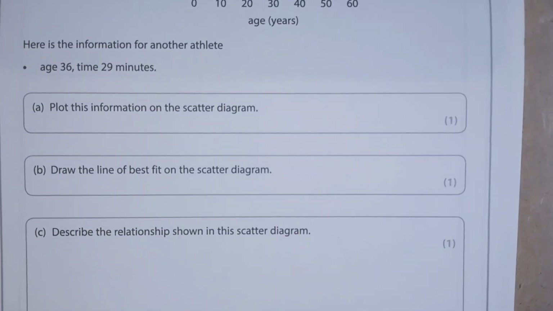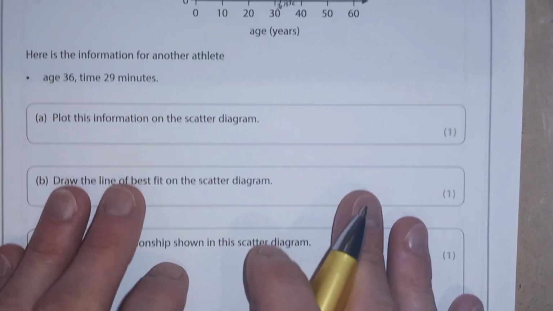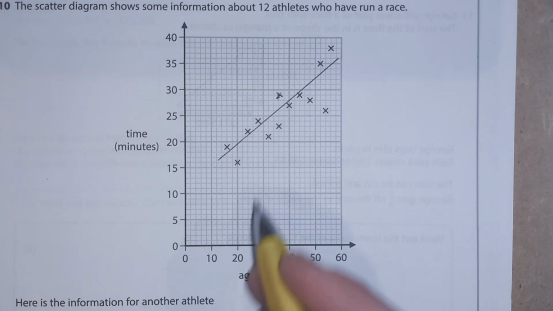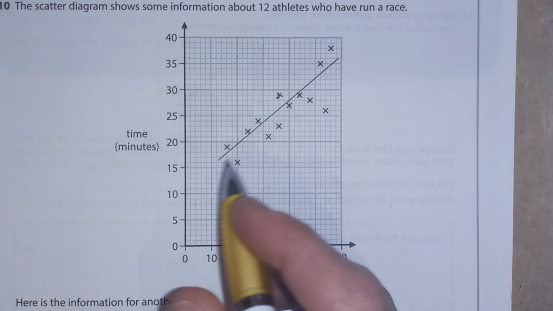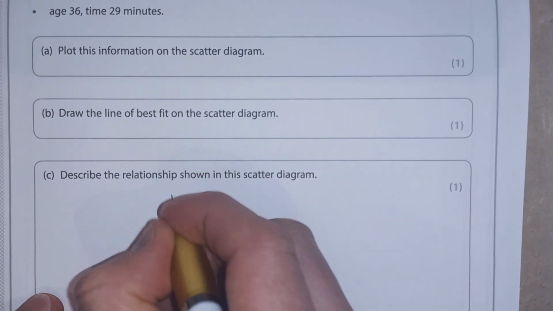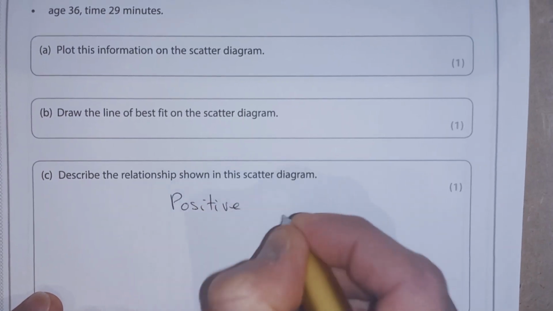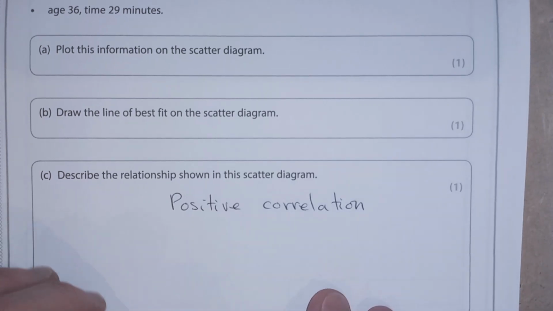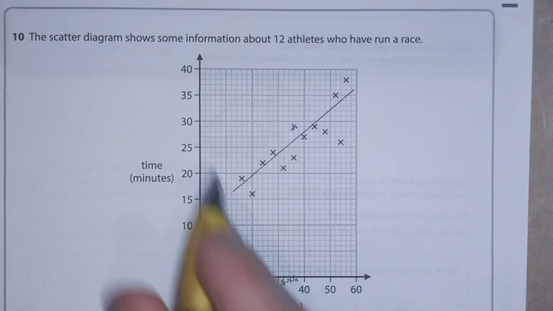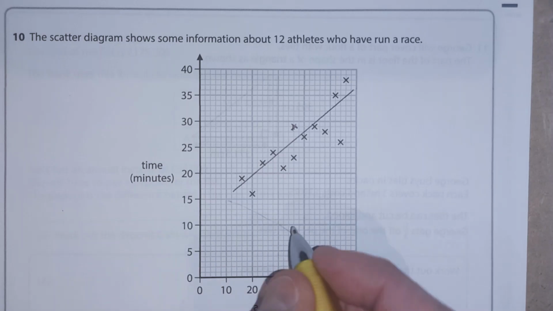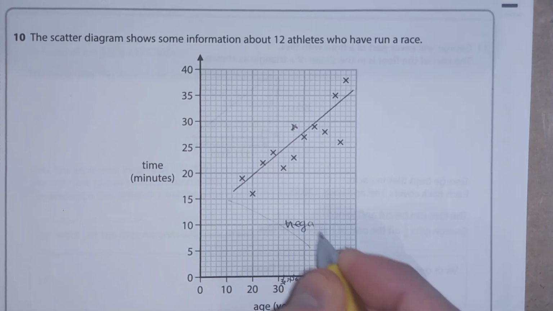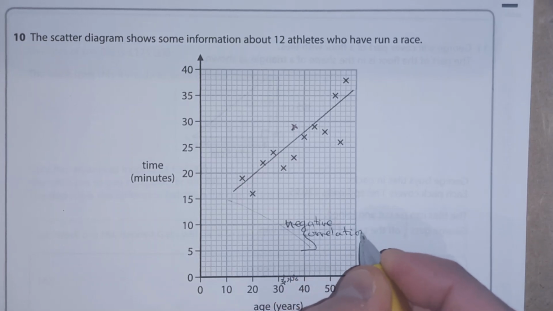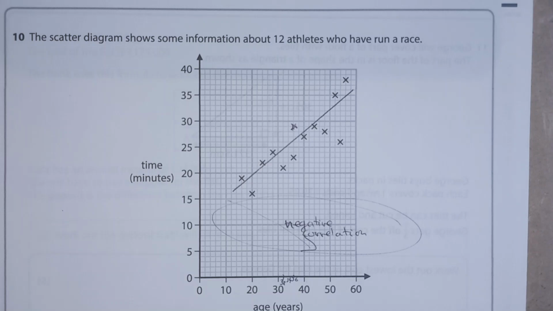And for part C, describe the relationship shown in this scatter diagram. So you can use words to say as the age increases, the time increases, or you can just say, because one goes up, the other goes up, you can just say it is a positive correlation. The opposite would be as one goes up, the other goes down, so you'd have a line this way, that would then be a negative correlation. That's just for your notes, that's not for this question.